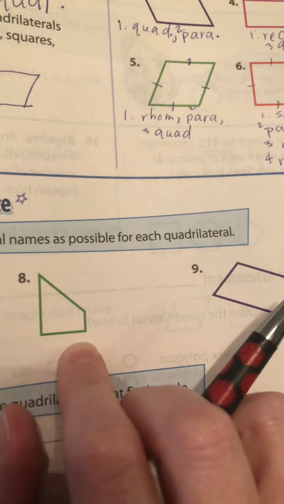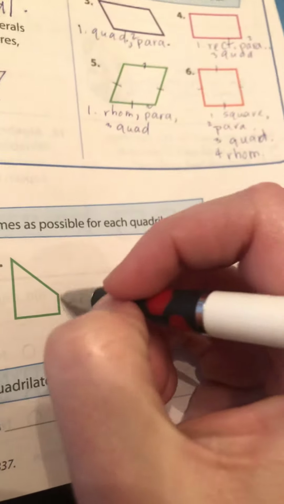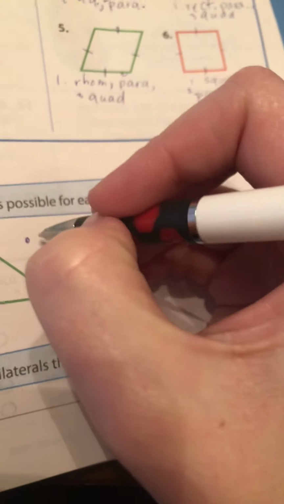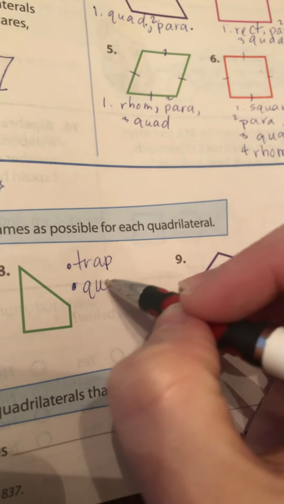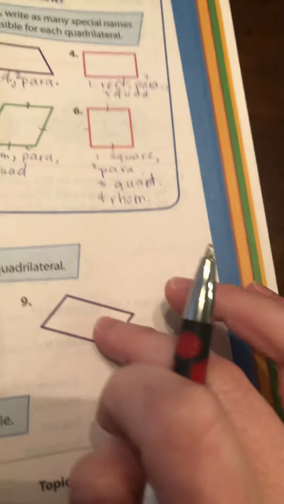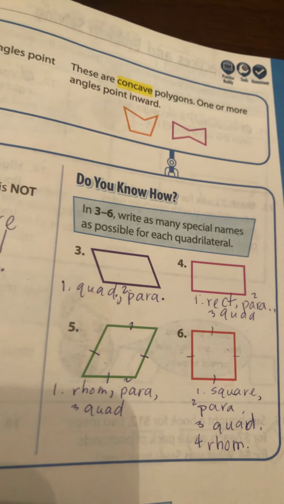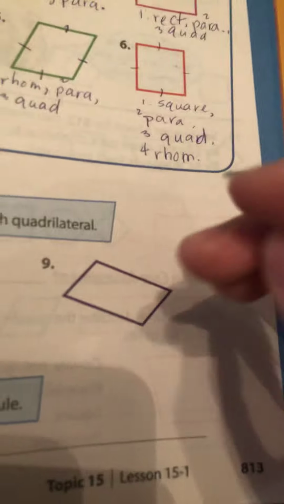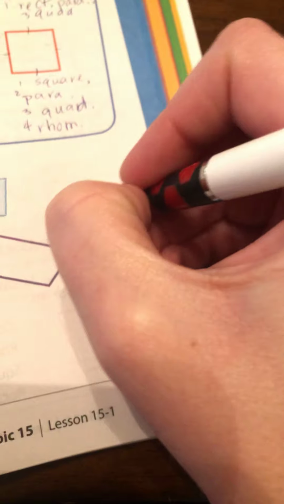All right, number 8. Woo-wee, look at this shape. I don't see very many equal sides, but I do see one set of parallel lines, okay? So that would actually make this a trapezoid, or a trap. It is a quadrilateral, and that is it, okay? Number 9, oh, look, number 9 and number 3 are twins. So it's going to be the same thing. So if number 3 was a quad and a parallelogram, then this one's going to be it.